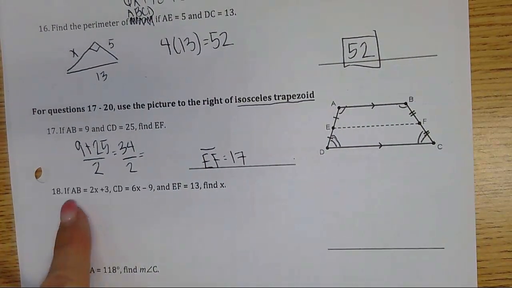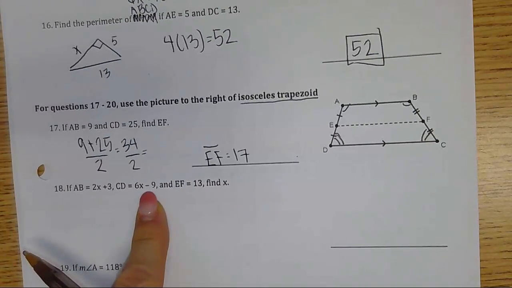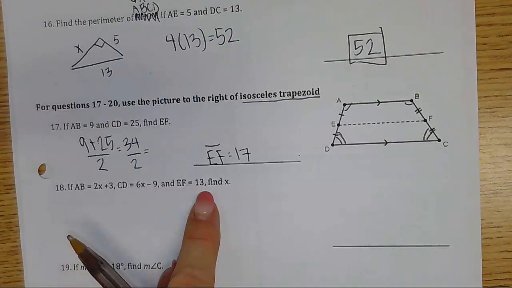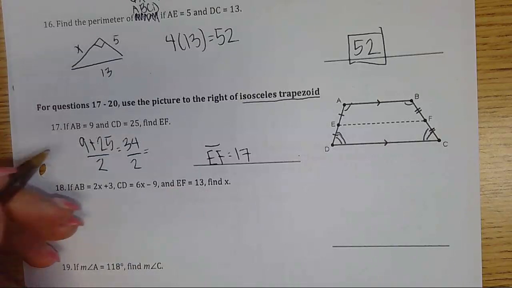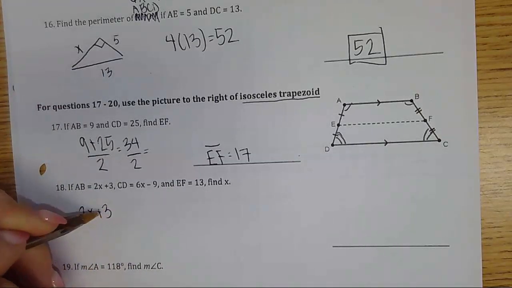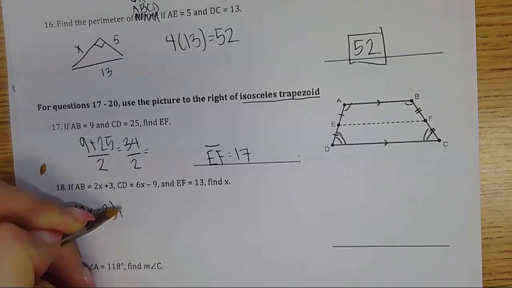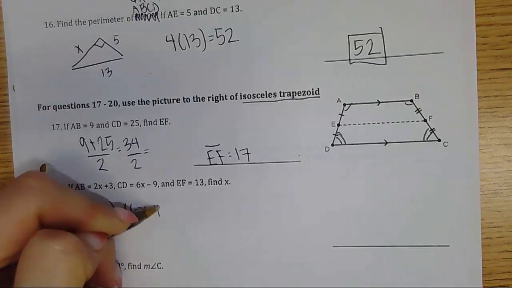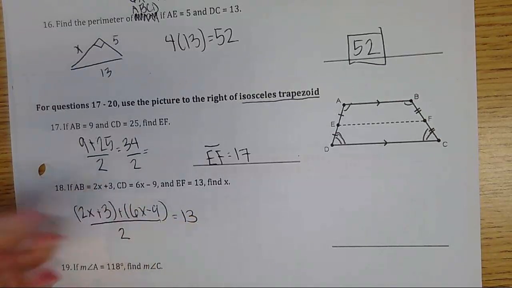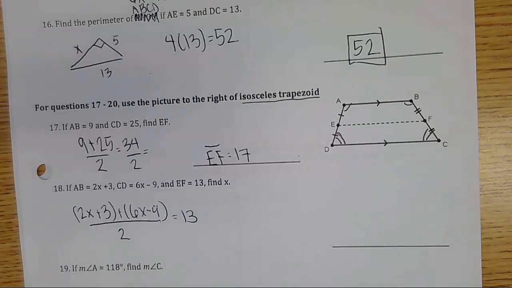Okay, next up again we have AB and we have CD, but this time they're given to us as expressions. And they actually give us EF, so they want us to solve for x. We're still going to do the same thing, base 1, which is 2x plus 3. We're going to add it to our other base, 6x minus 9. We're still going to divide it by 2, but we're going to set it equal to 13.